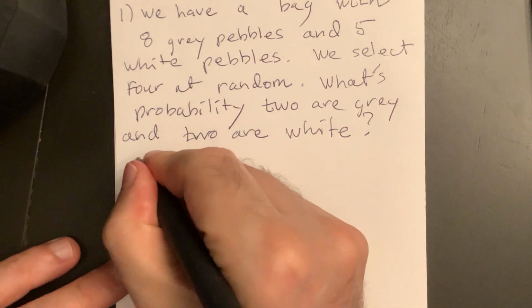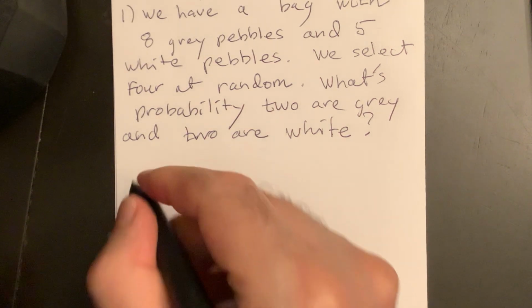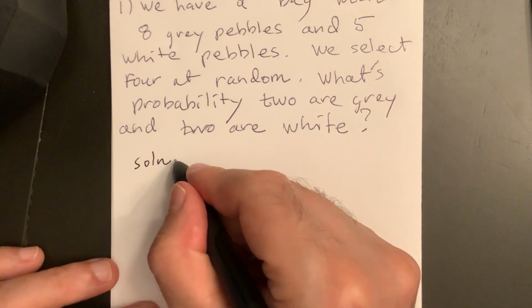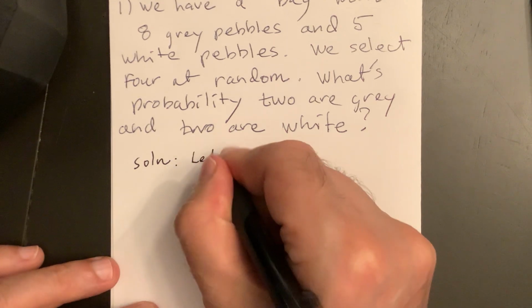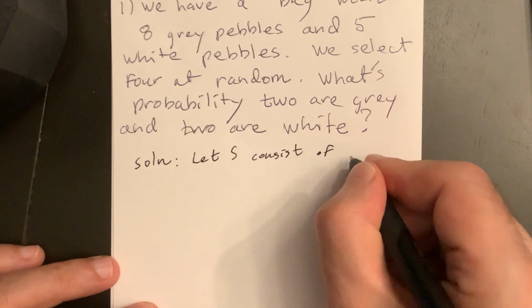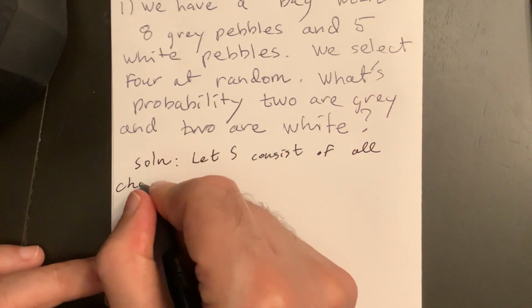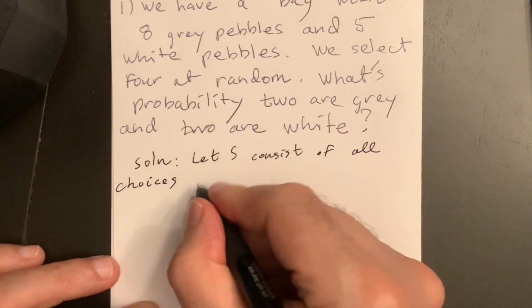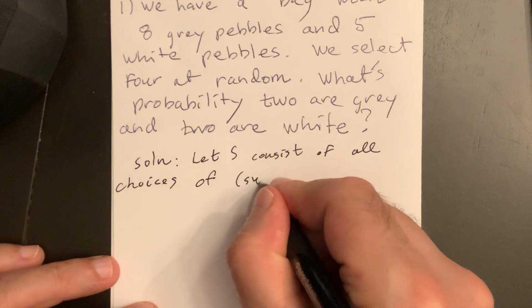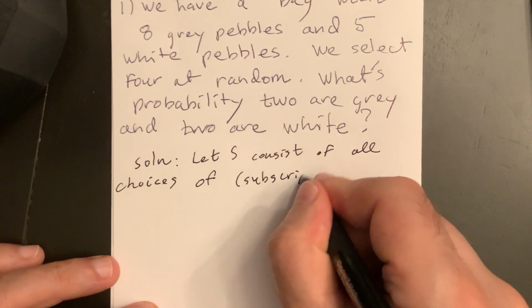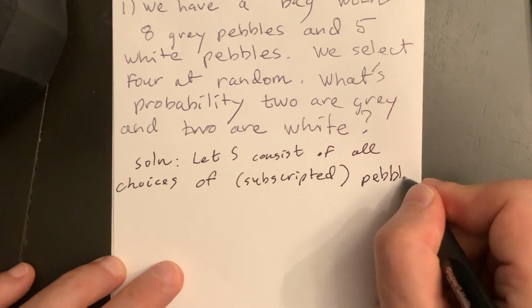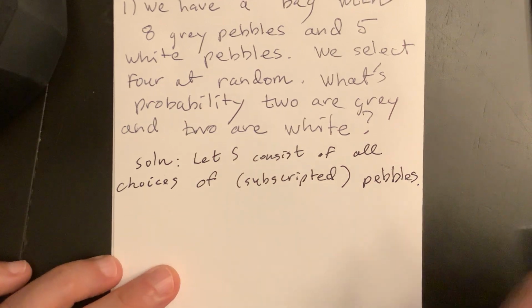So the solution, okay, so the sample space is, let S consist of all choices of pebbles. So not in order. And I'm going to put subscripts, just to remind you that I really do mean to distinguish between the different pebbles.